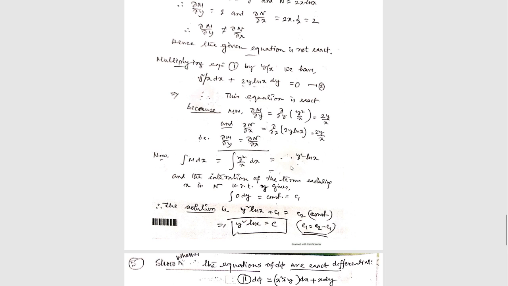Here N is 2y log x, so no terms are free from x, so you can consider that as 0. That is 0 into dy, which will give you constant c1. So add these two, that should be another constant. So y square log x plus c1 is equal to c2, or y square log x is equal to c, where c is equal to c2 minus c1.